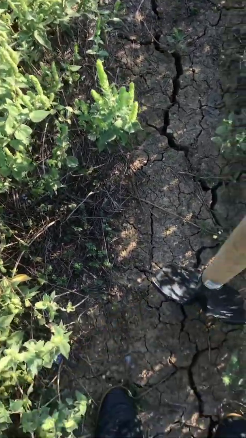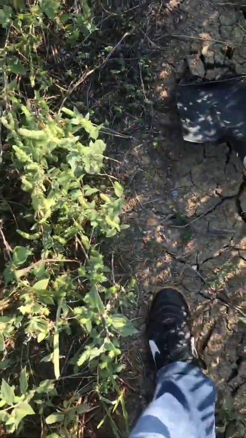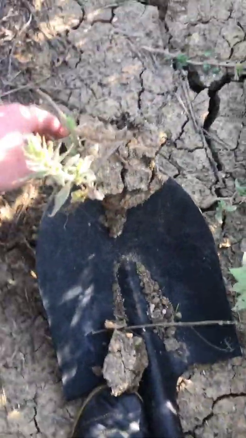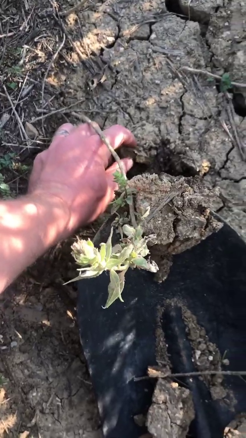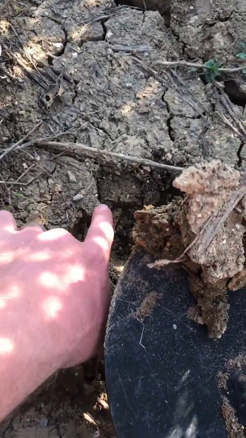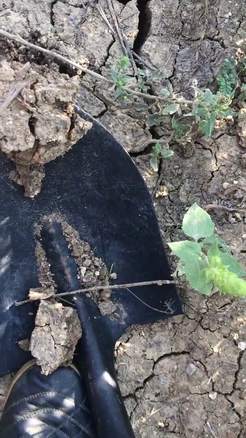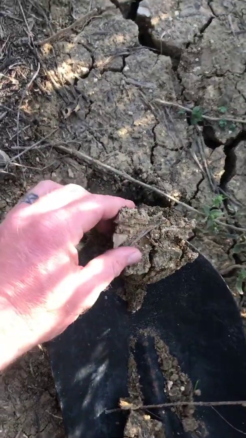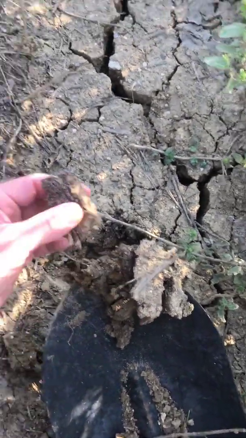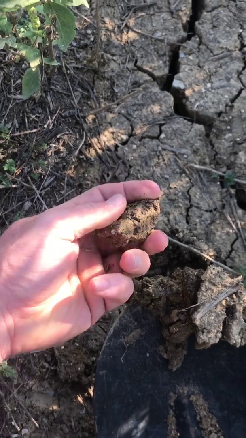Let's see if I can even get the shovel to go down in here. Let's try that again. Hardly at all, even with 200 pounds jumping on it. Okay, let's see what we have. Here, you can even see the compacted layer right there. You see how this top inch or so is completely compacted, it's fracturing off almost like rock, okay? But below that is compacted as well. That's quite solid, like I can't even break it, okay?